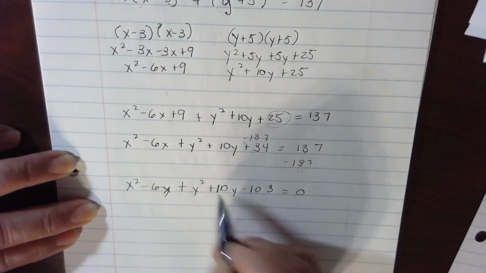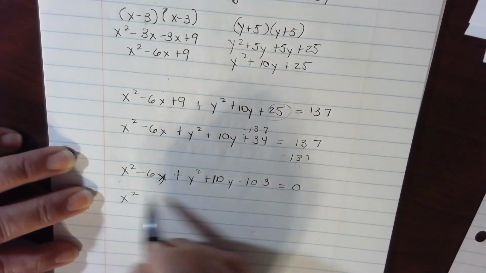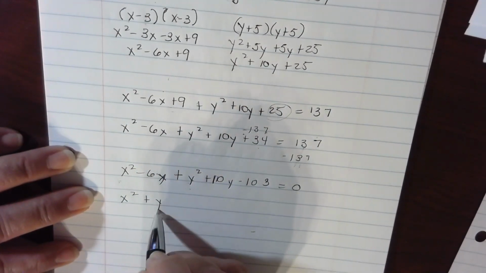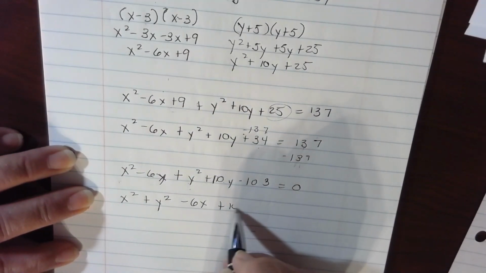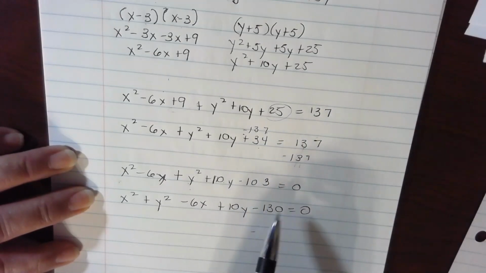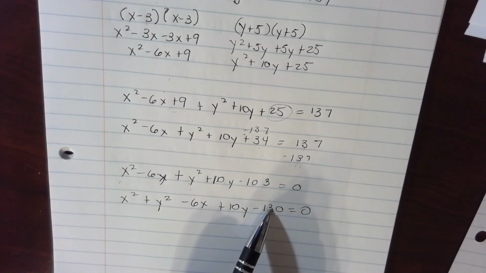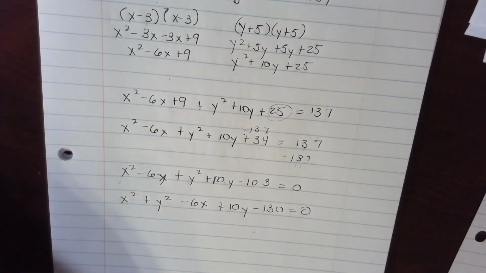And then the last step is to get it in the right order, which is x squared, then the y squared, then the x term, then the y term, and then the number if there is one. And lots of times this number has become 0 in the particular problems that y'all were assigned. It's kind of unusual for that to happen, but that has happened in several.